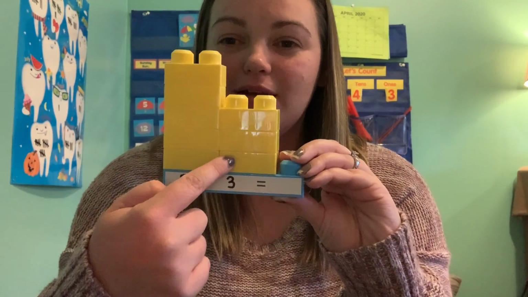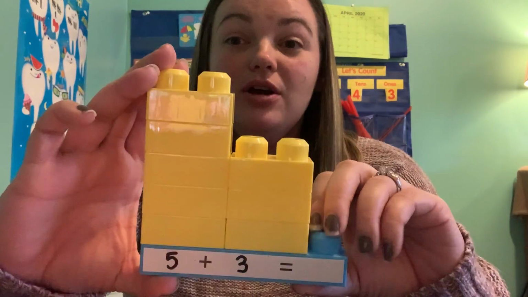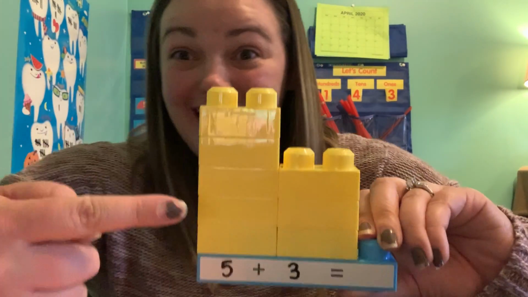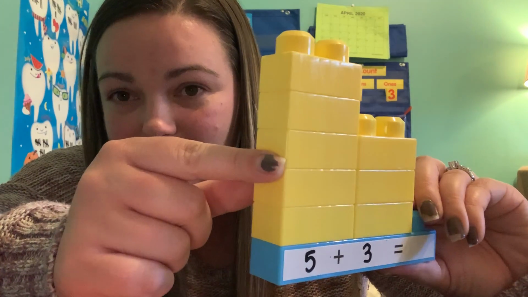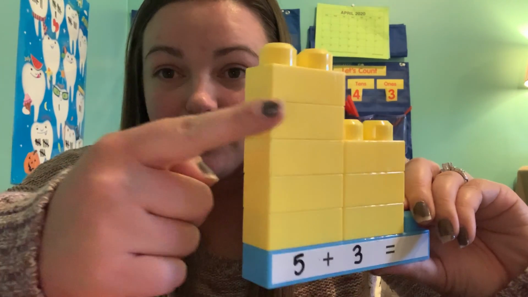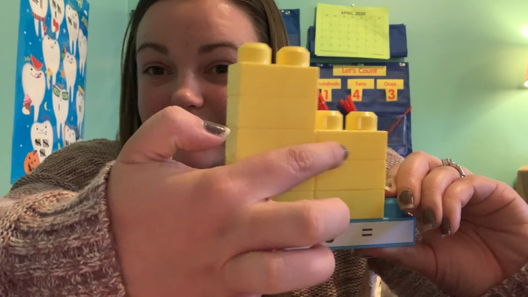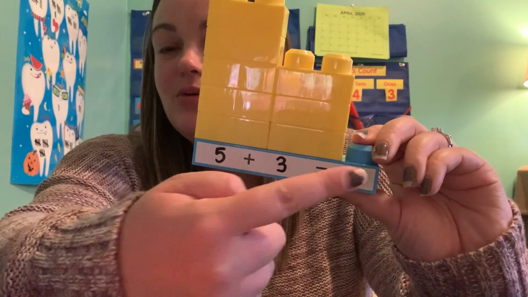So 5 plus 3 equals, we want to know how many are all together. So we're going to count all of the Legos here and see how many there are. Okay, can you guys help me count? It's kind of hard to see, huh? Okay, there you go. You can see that a little bit better. Okay, help me count. I'm ready. 1, 2, 3, 4, 5, 6, 7, 8. So 5 plus 3 equals 8.